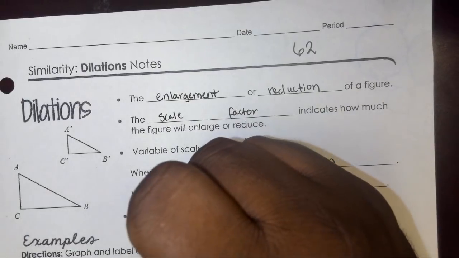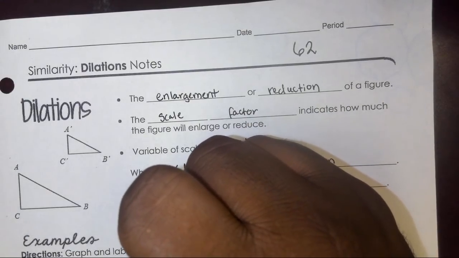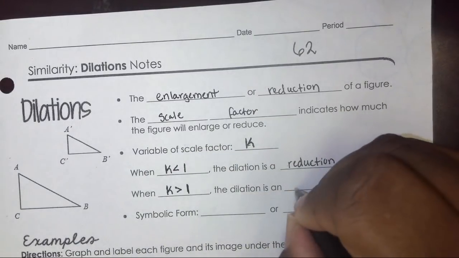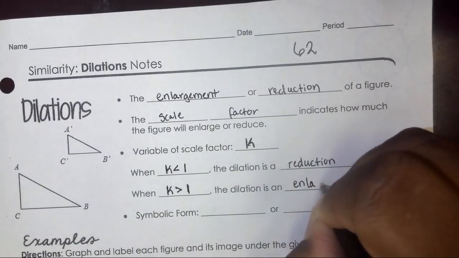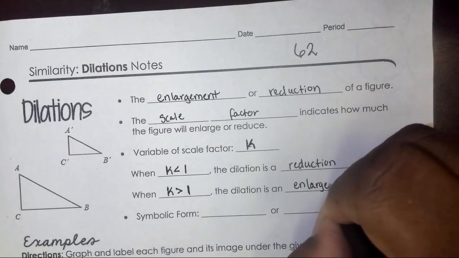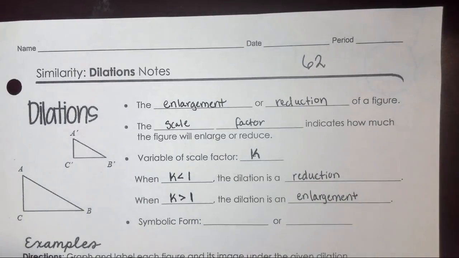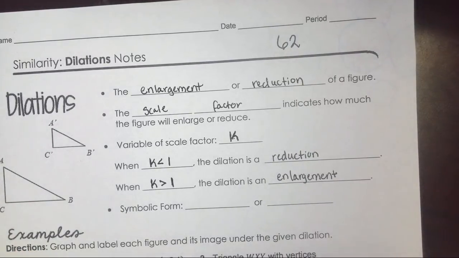When K, the scale factor, is greater than 1, you should already figure out the dilation is an enlargement. It means it's going to get bigger. If I multiply anything by something greater than 1, even if it's just 1.5, 1.5 is larger than 1, so my image has to get bigger.